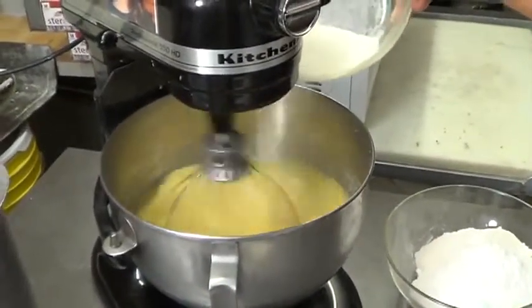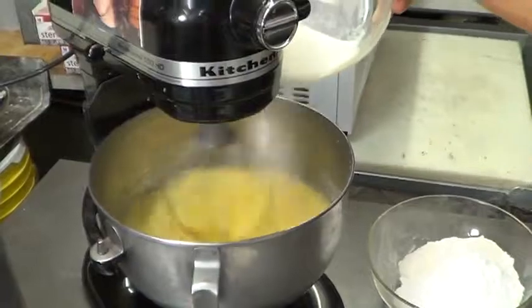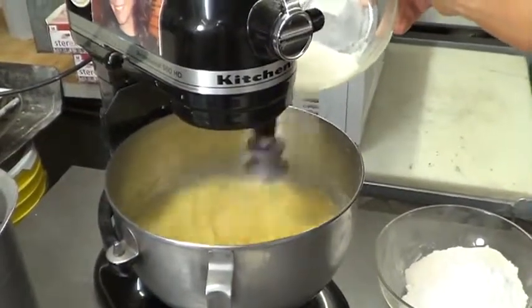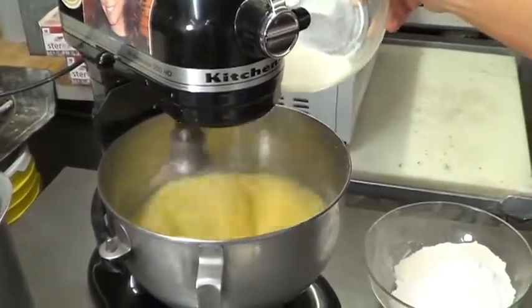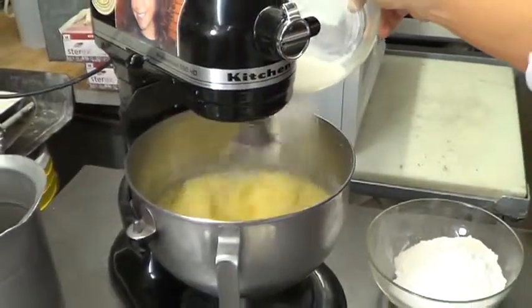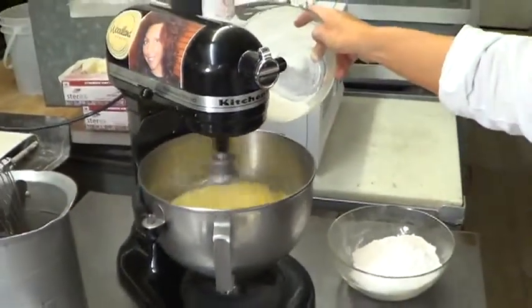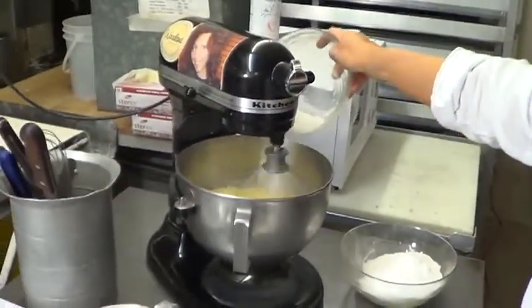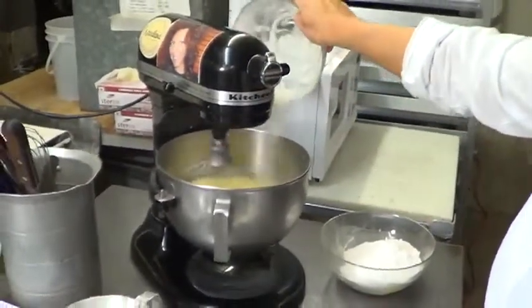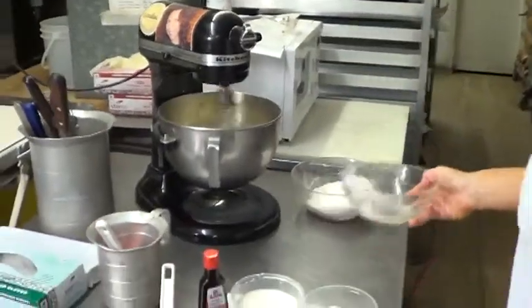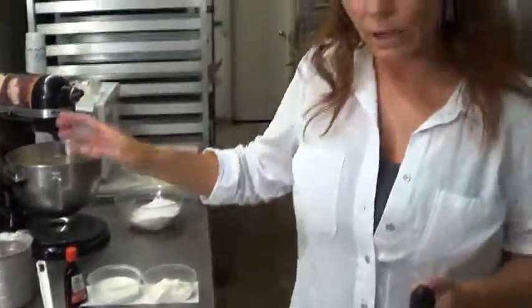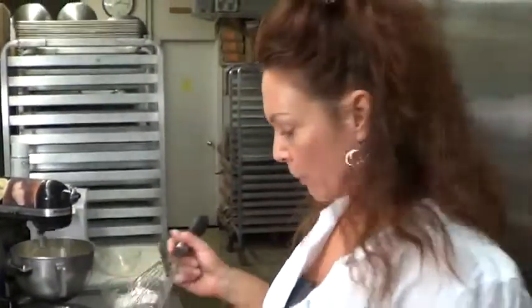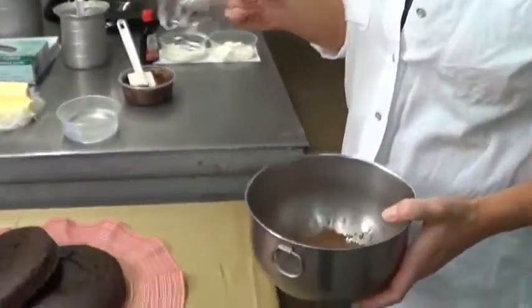You can see too that the color of the eggs is changing as the air is whipping in there. See how it's getting a lot lighter? So this really does take at least 5 minutes on high speed. Of course, you can use your hand mixer at home, but it's just going to take a lot more effort. The KitchenAid really does everything effortlessly. Alright, so all of our sugar is in there. We're going to still let that go. And in the meantime, I'm going to prepare some of the other components of my recipe.